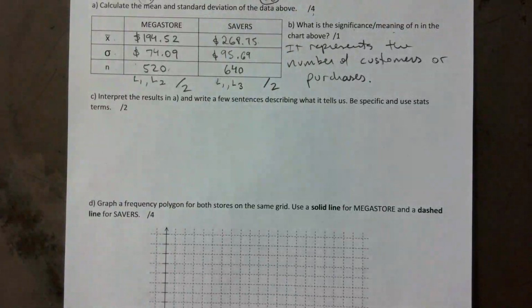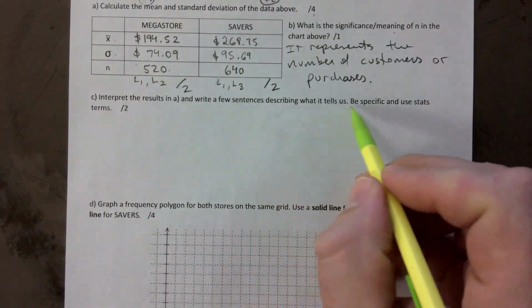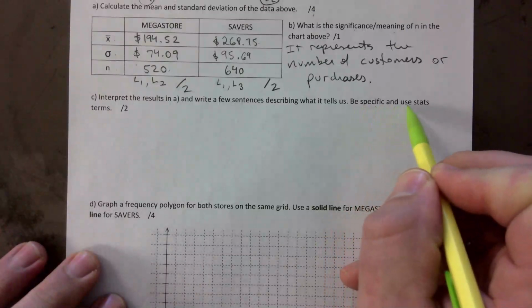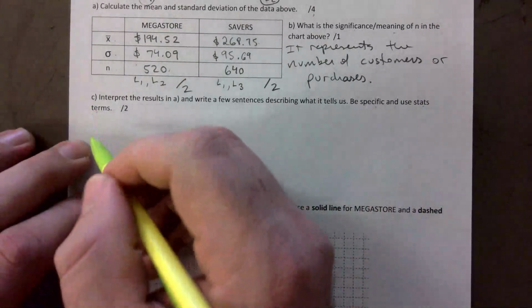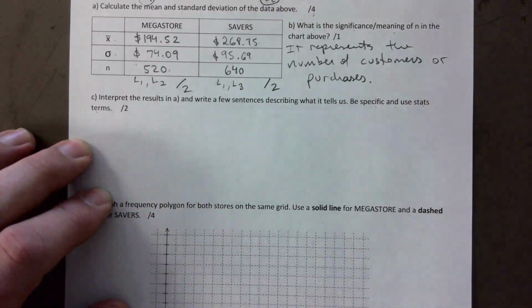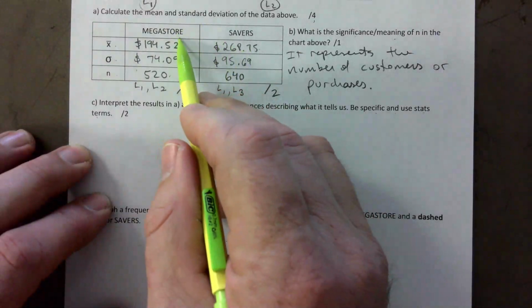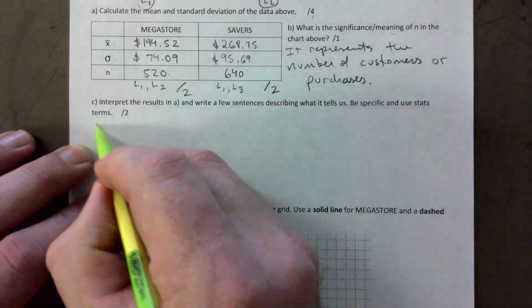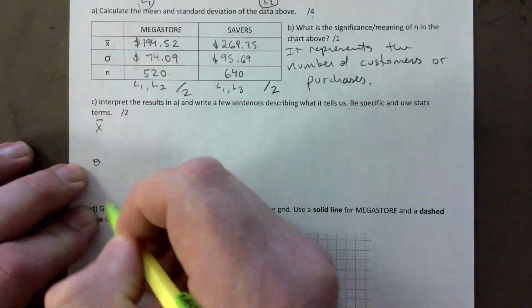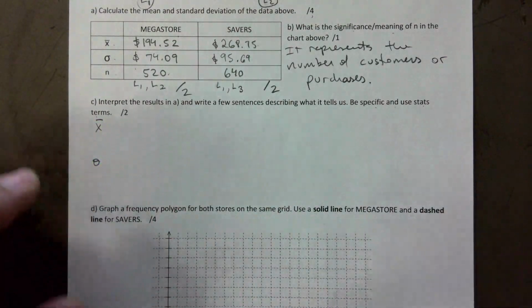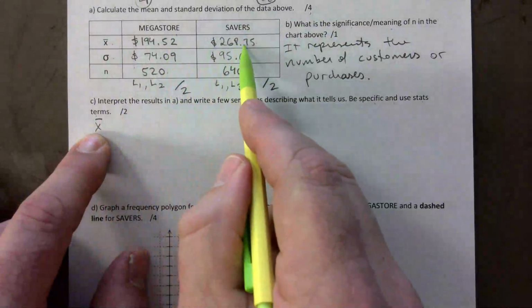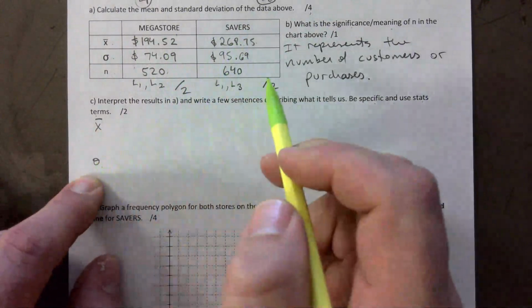interpret the results in A. Write a few sentences describing what it tells us. Be specific and use stats terms, okay? So this is what it really comes down to. You pick the store you want to focus on. If you want to talk about Megastore, start with the mean and then talk about the standard deviation. Like how does the mean compare to the other store? How does the standard deviation compare to the other store?